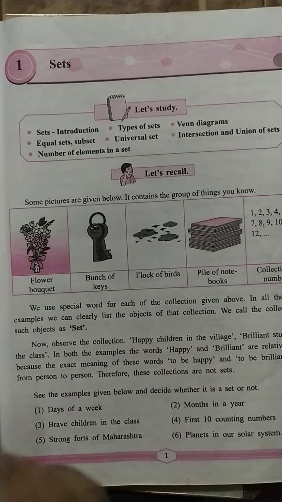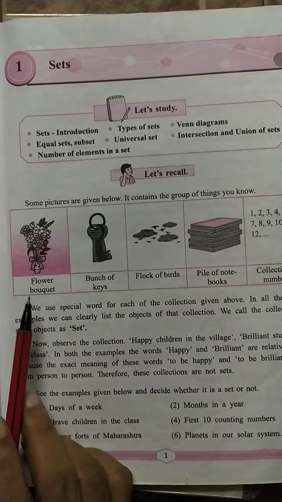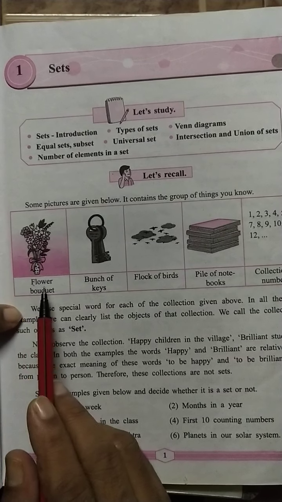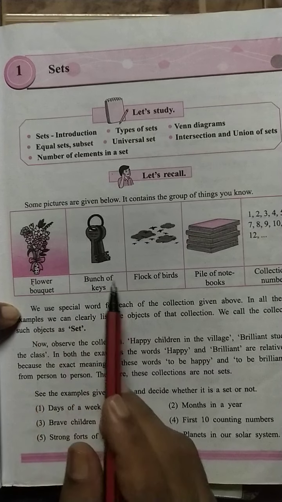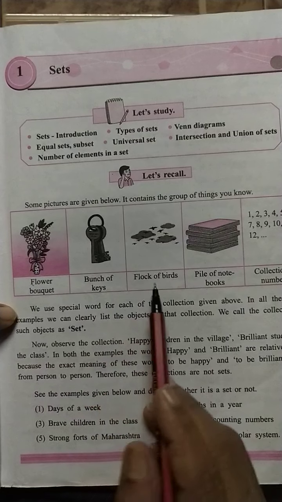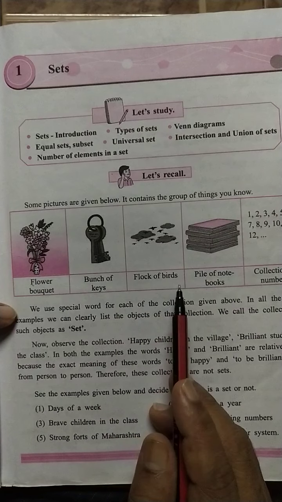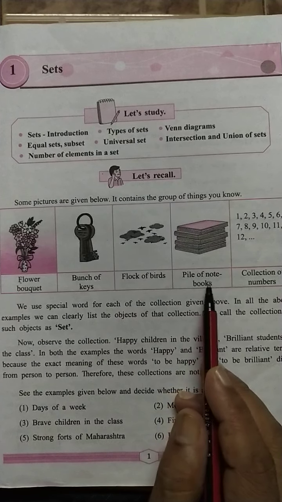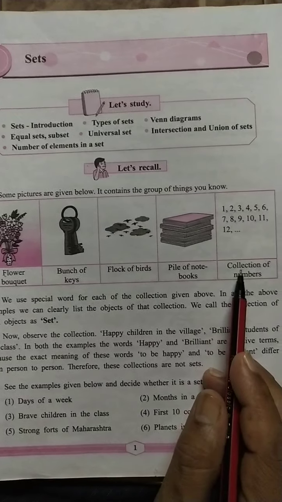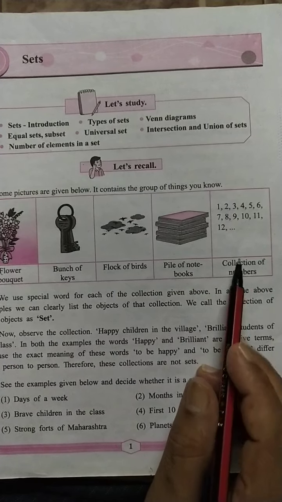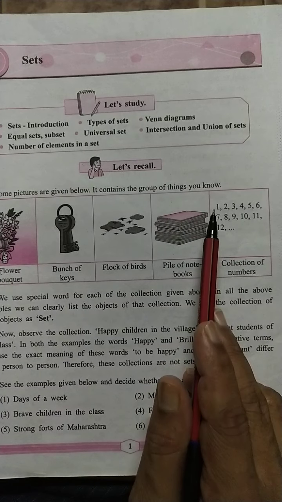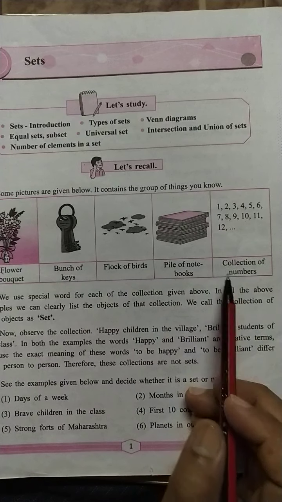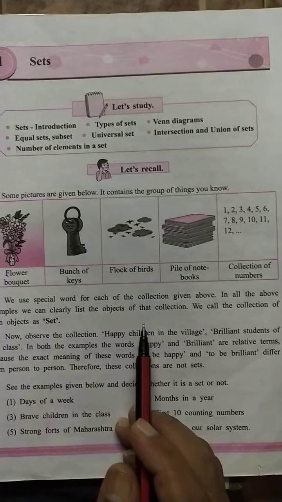In the first picture, see here some pictures are given below. First a flower bouquet, second one is a bunch of keys, third one is a flock of birds. In the fourth picture you can see a pile of notebooks, and in the last picture you can see the numbers from 1 to 12 and unlimited, means a collection of numbers.